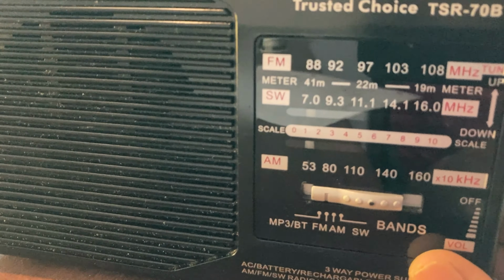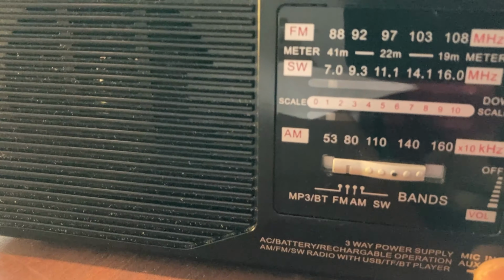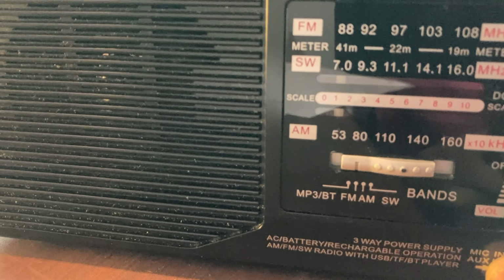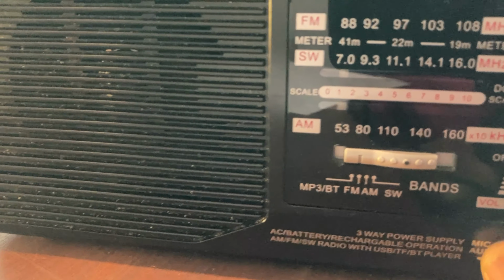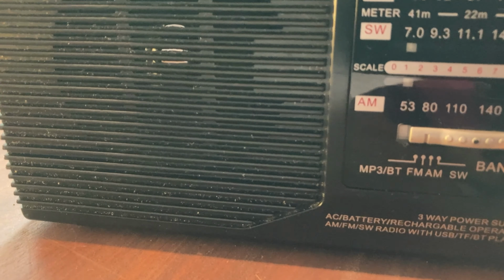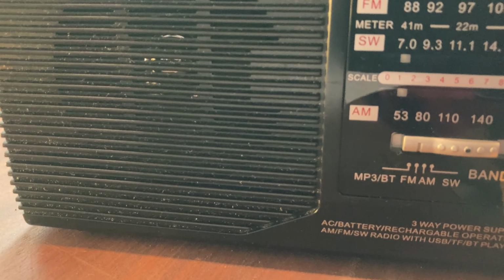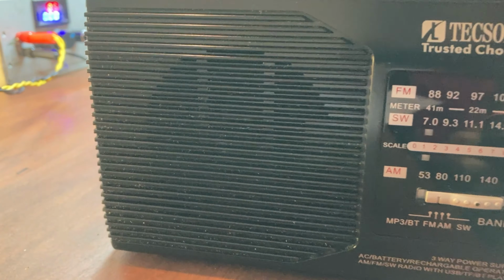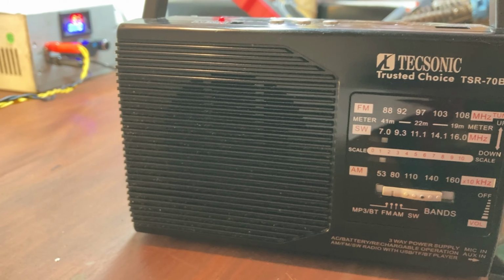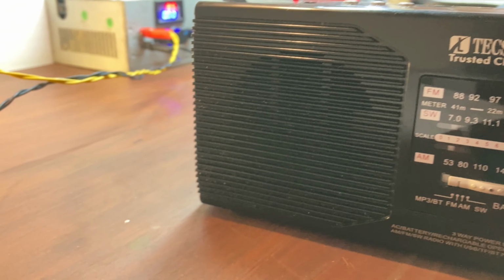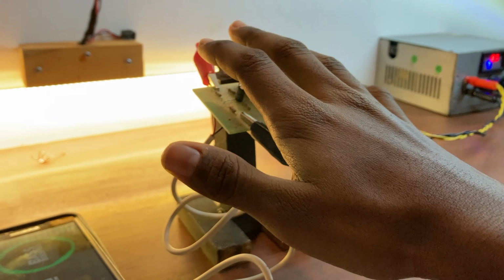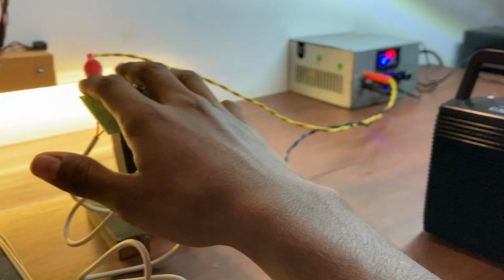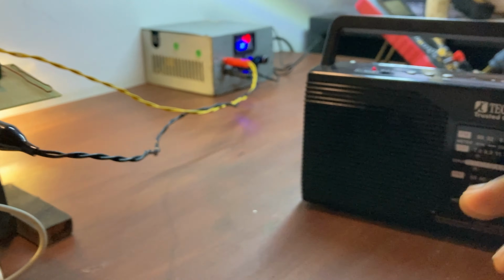Now that's our audio signal. By the way, if you put your hand over it, the frequency will drift and the sound will change.